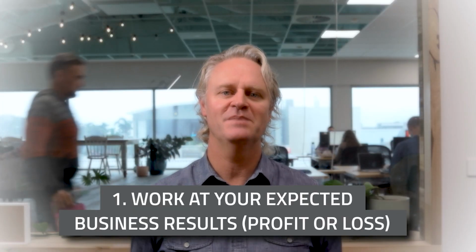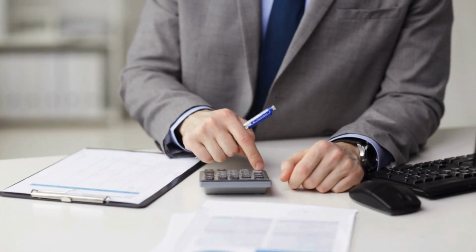Step 1: Work out your expected business results, profit or loss. The first step is essential. If you're looking to save tax, you first need to have an idea of what your expected profit or loss will be for the financial year. It doesn't matter whether your business is expected to make a profit or a loss, you just need to know.